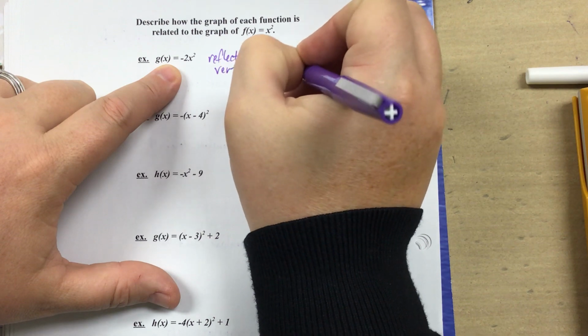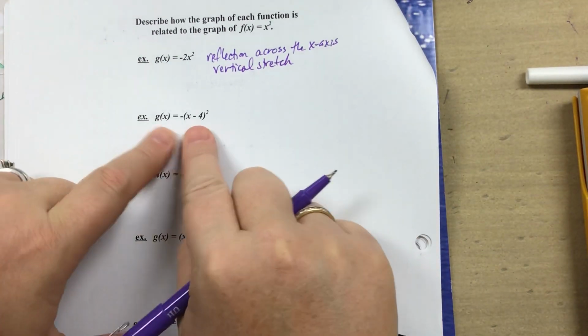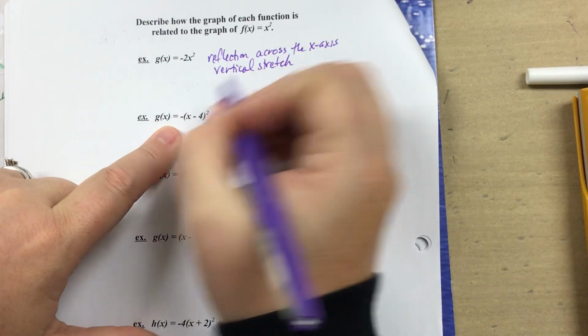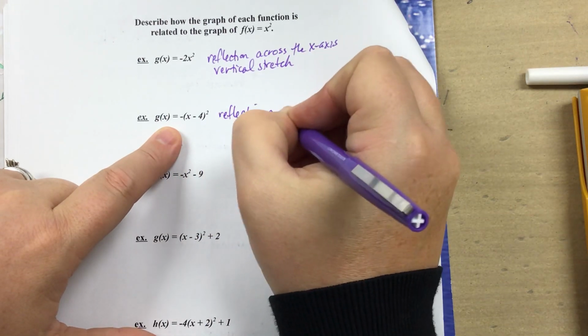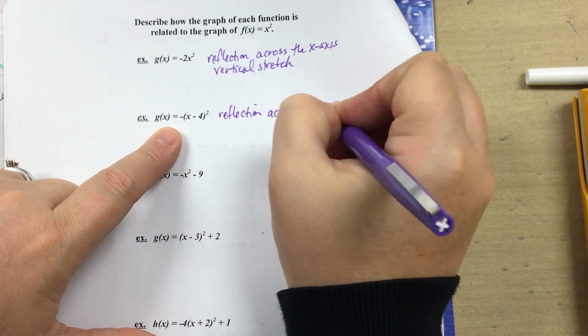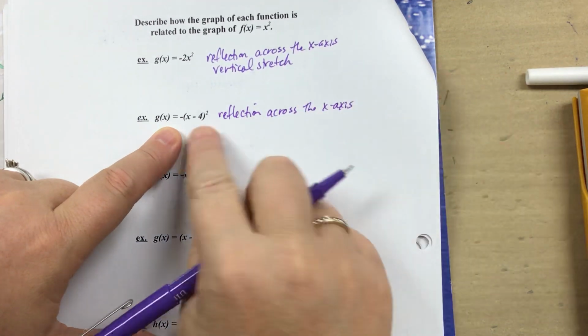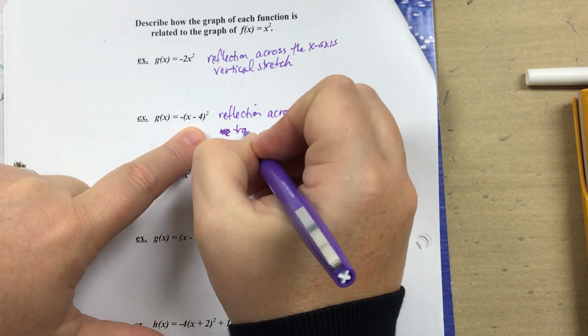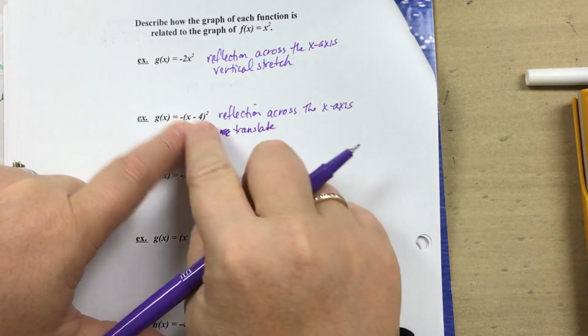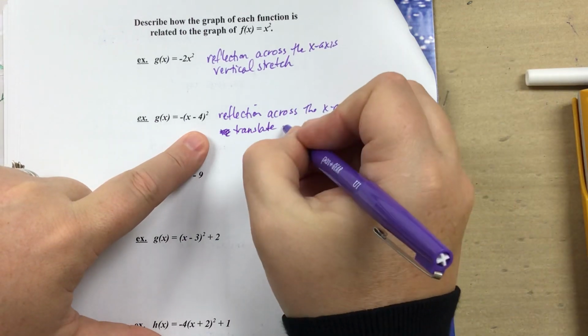So these you're going to have a few more directions to give. I have a negative out in front, and negative out in front means it's going to be a reflection across the x-axis. And then the 4 here means it's going to translate, and inside the parentheses goes left or right.